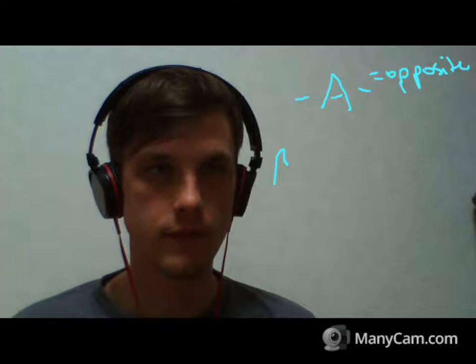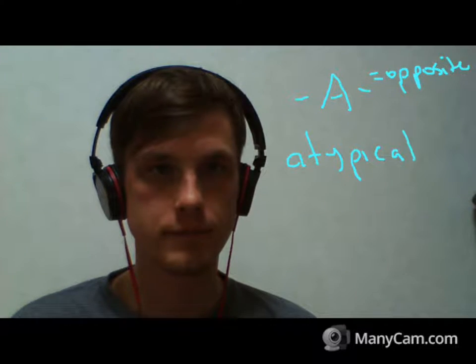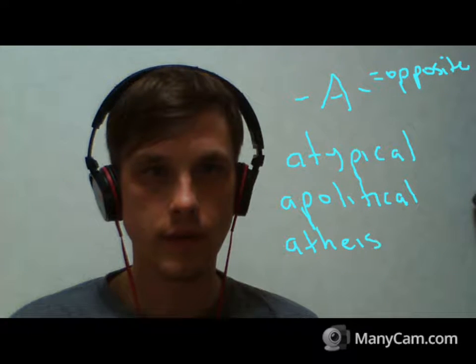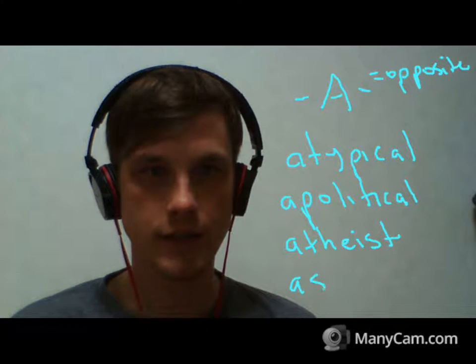The second prefix I want to do is a. Oh, there's a dot on my face. A. Now again, a, like non, generally means not. It also pairs with words to give you opposites. So some common words would be like atypical or apolitical, an atheist or asexual.